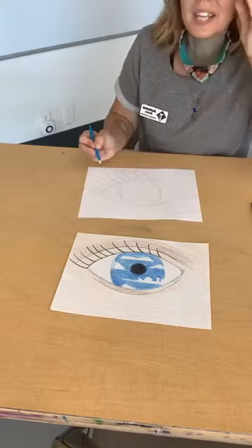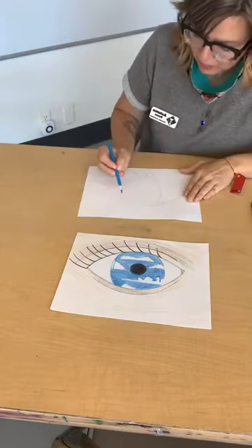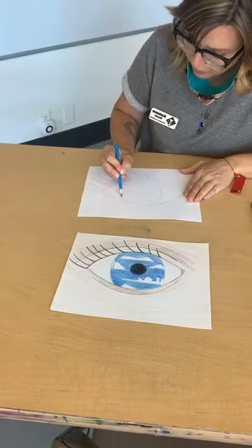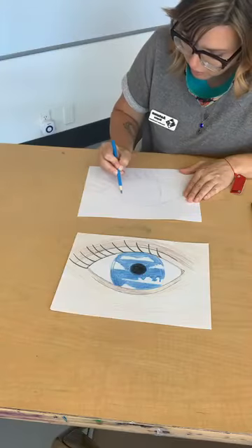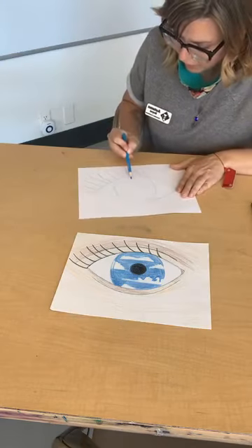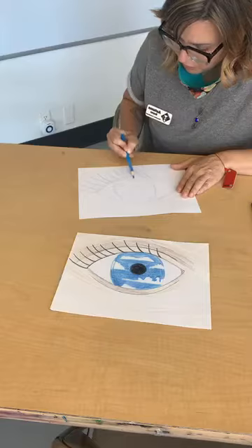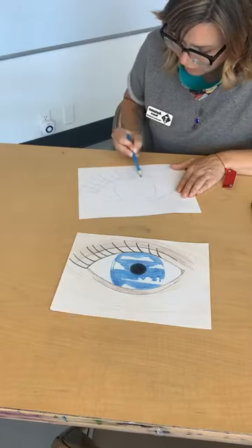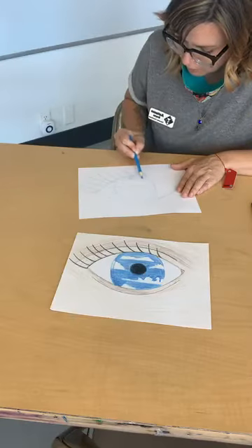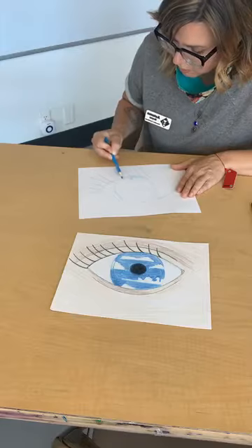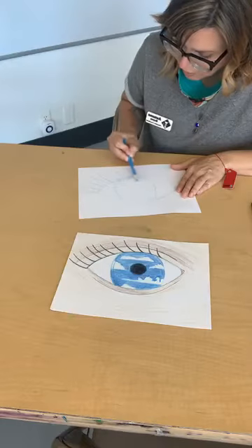Remember, it's a cloud and it's nature, so it does not have to be perfect. We'll do one more here, I think. And I think that's good enough. All right, so then I'm just gonna go in and I'm gonna start coloring it in with my colored pencil.